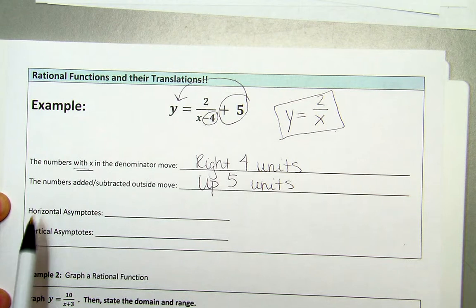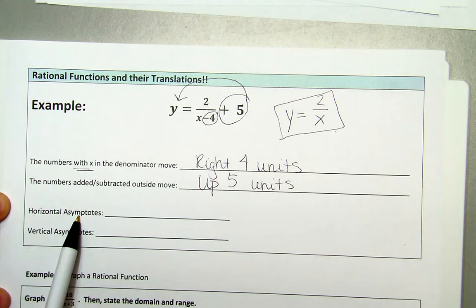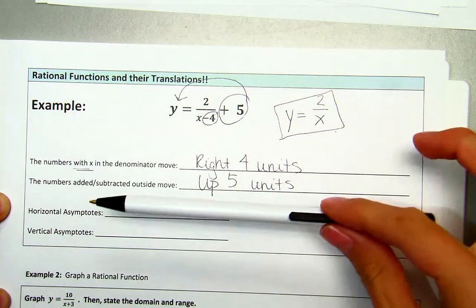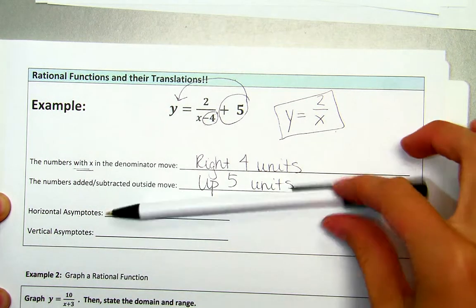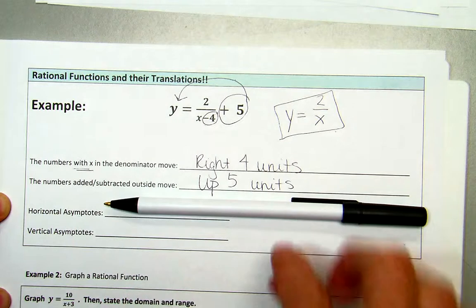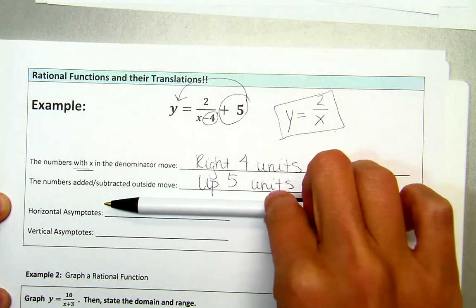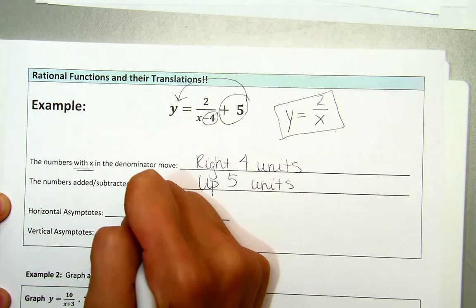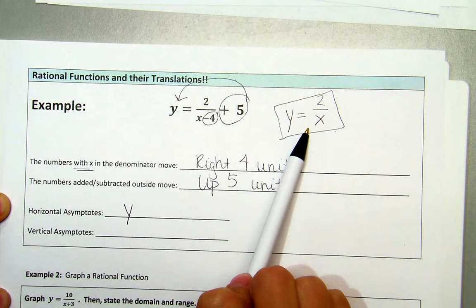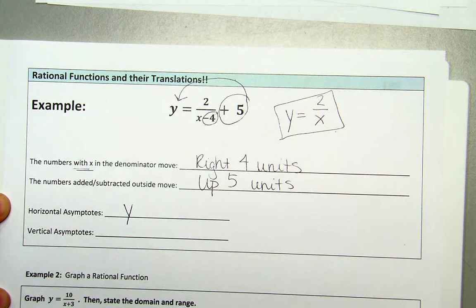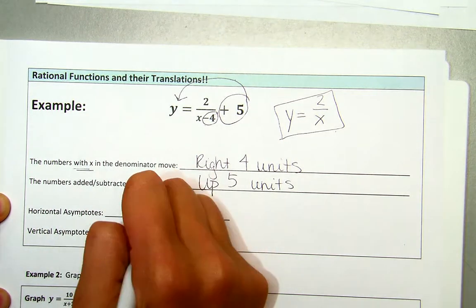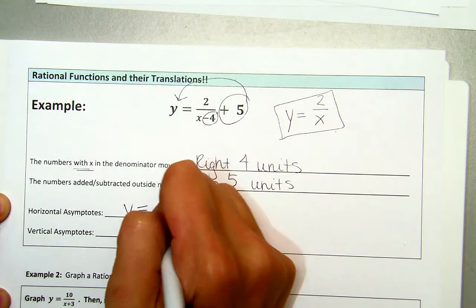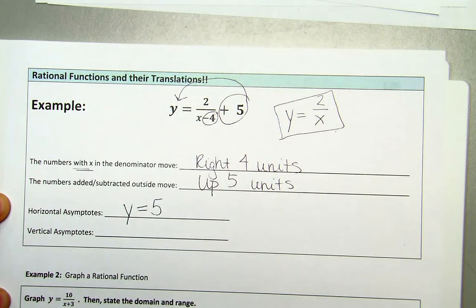With that being said, that also means that your horizontal asymptote, remember, runs like the horizon, is your x-axis. The way that you're moving up 5 units means that your horizontal asymptote is also going to move up 5 units. So if you remember from your original function, your horizontal and vertical asymptotes were your x and y axes. Your horizontal asymptote, because you're moving 5 units up, is actually going to be y is equal to 5. That's going to be your new horizontal asymptote.